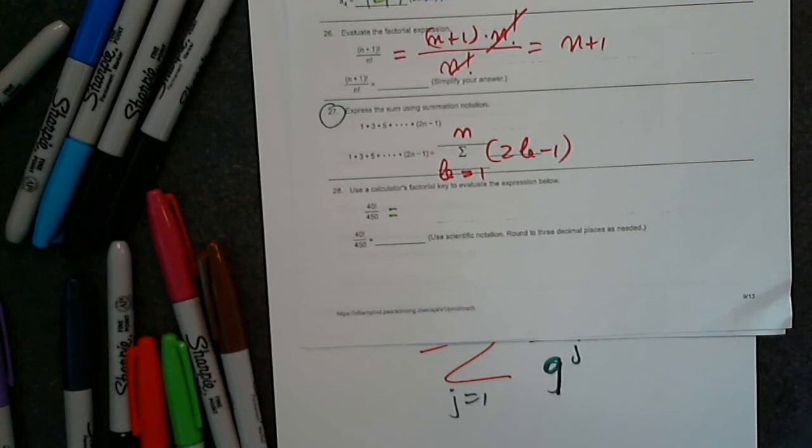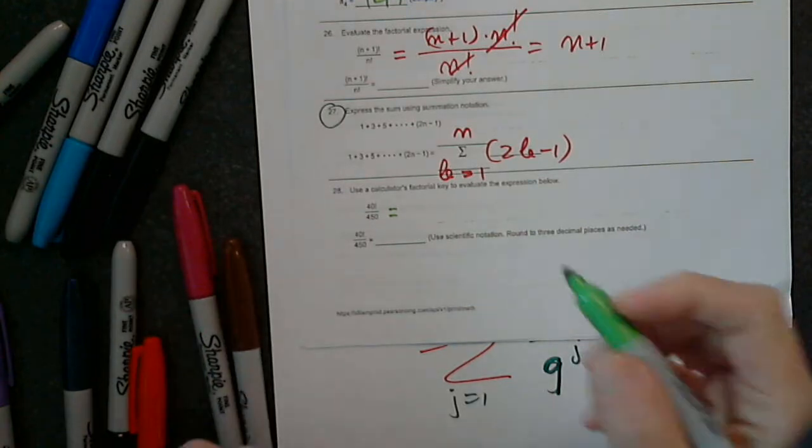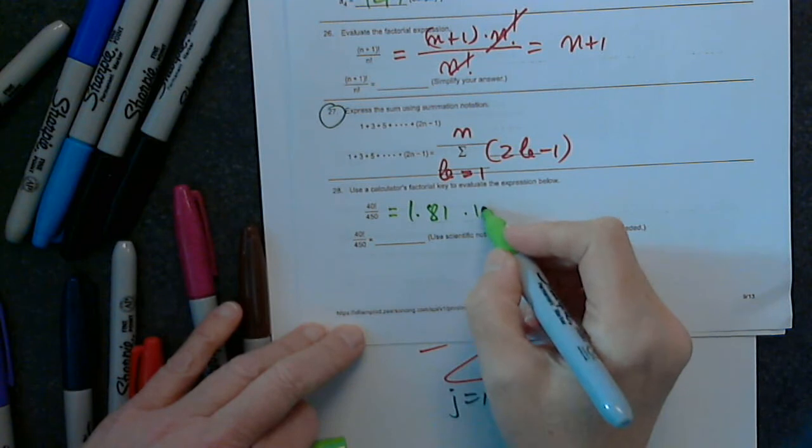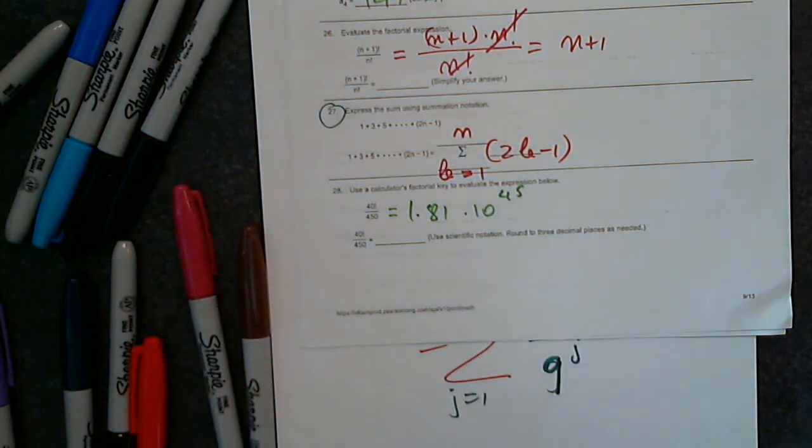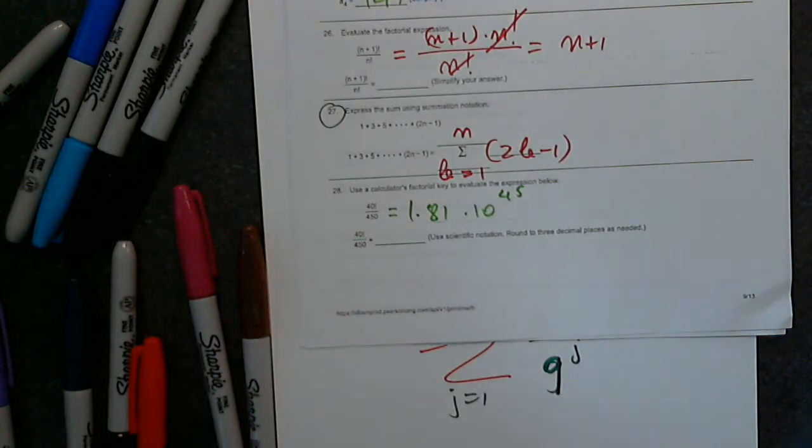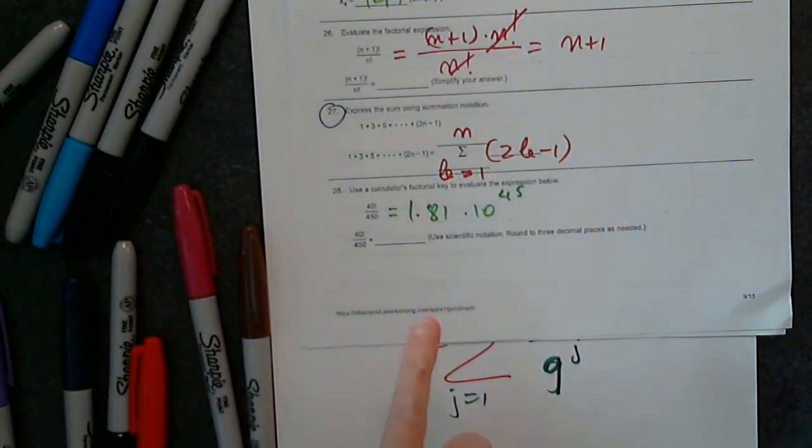Okay, now be very careful with this number. It ends with E and 45, which means times 10 to the power 45. It's a huge number. So we're going to write 1.81 times 10 to the 45th power. But we know how to write that.